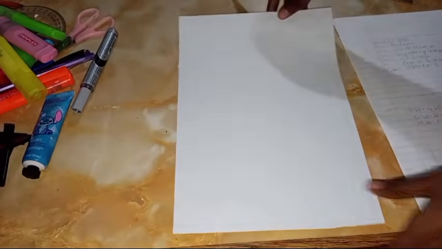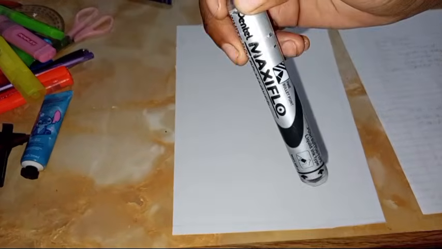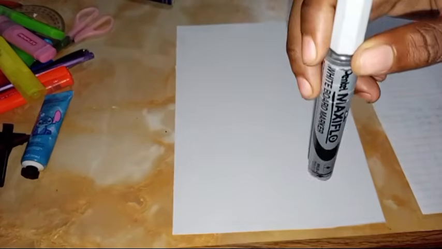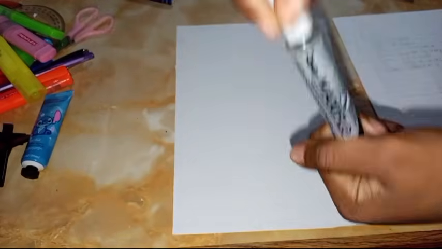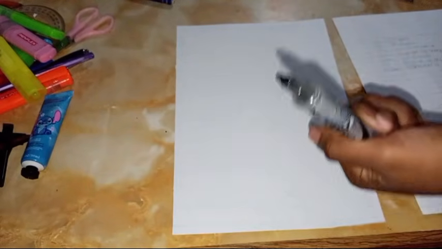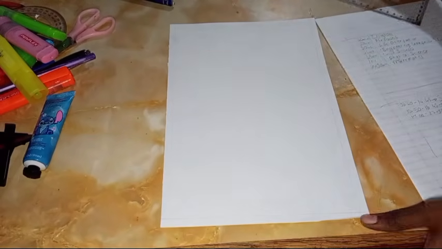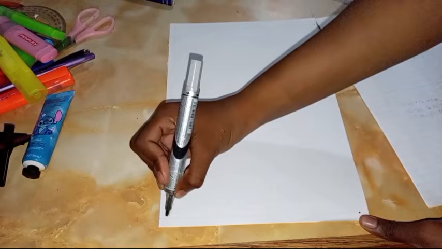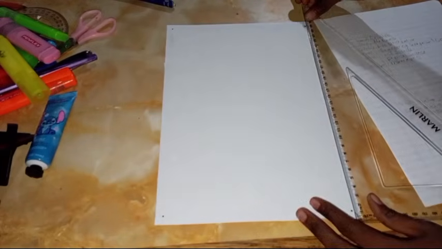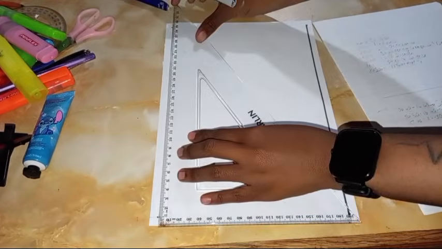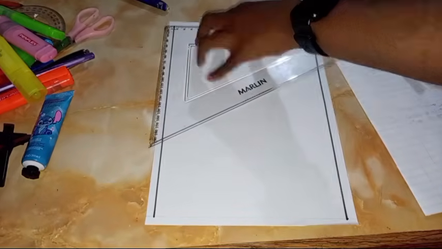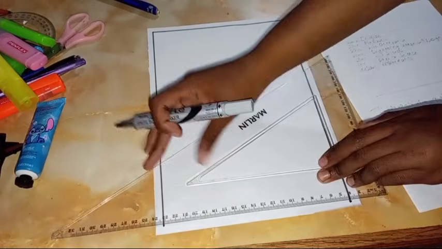So basically what you're going to do next is go over the edges once again, but this time using a whiteboard marker or a thick-end stationery, I guess. So take your whiteboard marker, and you only draw lines up until these corners, right? You leave everything else. You only draw up until those corners. Perfect. Now you see how our paper is lined up.